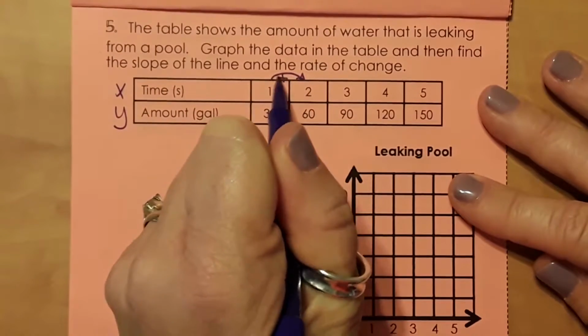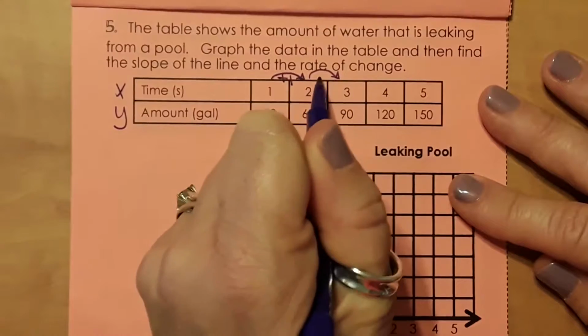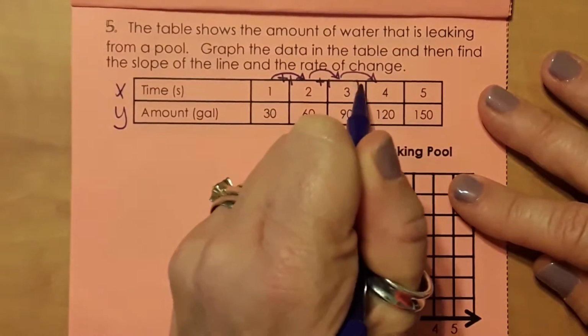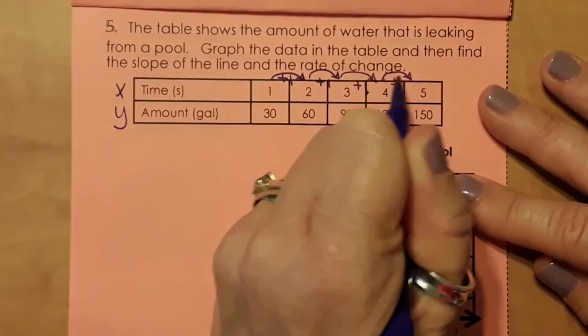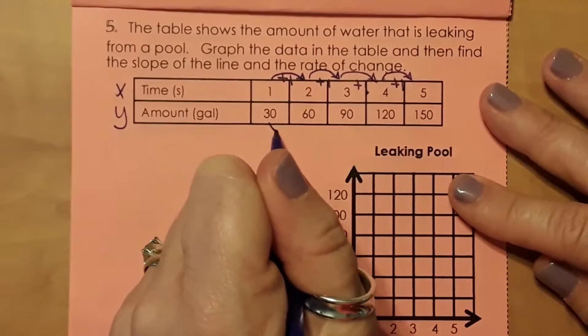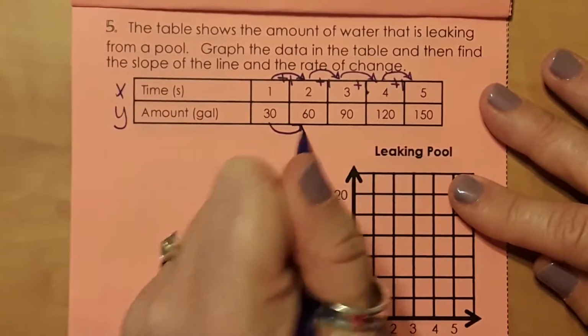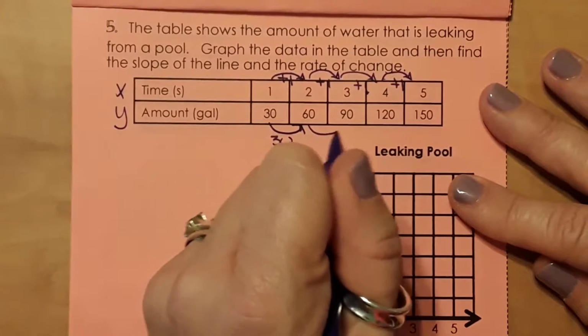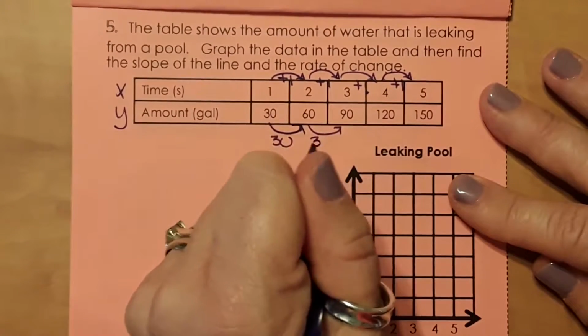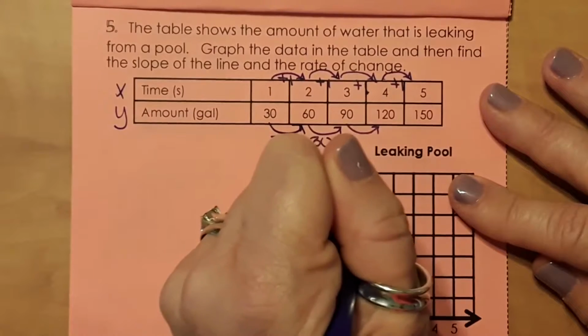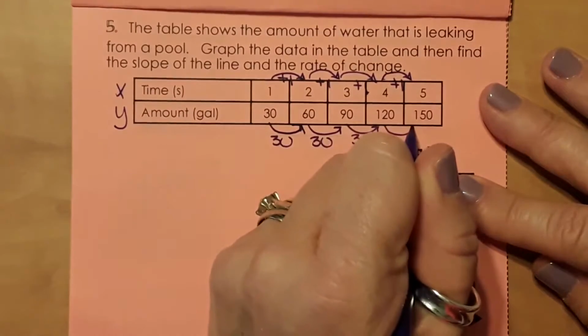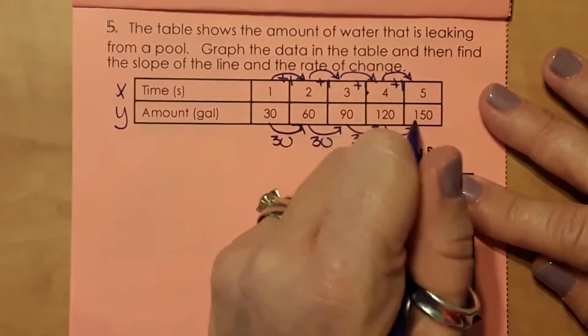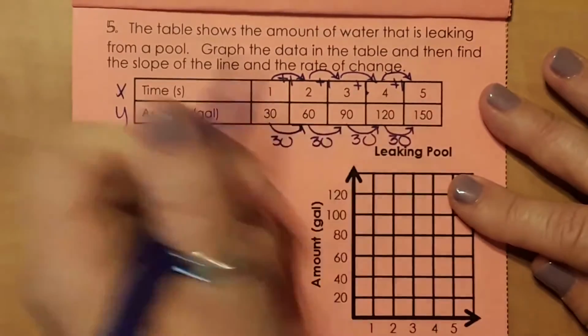We know each time x is going up by 1. And y is going up by 60 minus 30 is 30, 90 minus 60 is 30, 120 minus 90 is 30, and 150 minus 120 is 30.